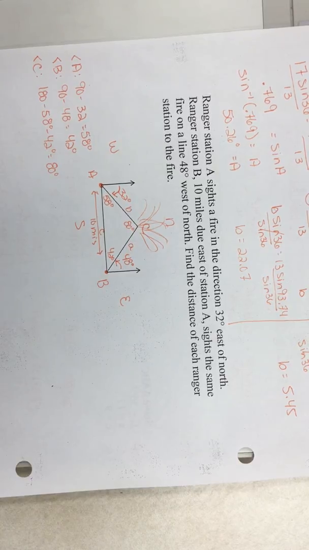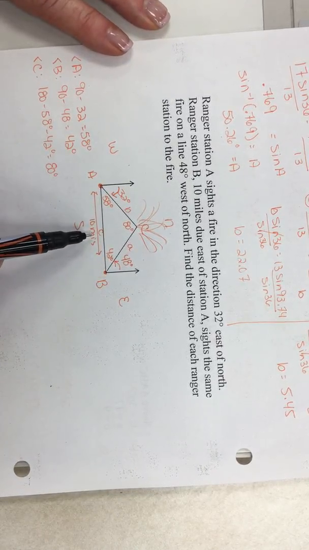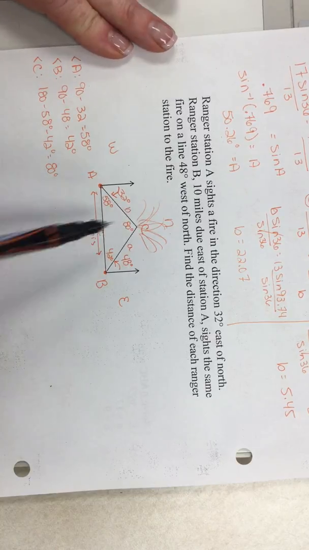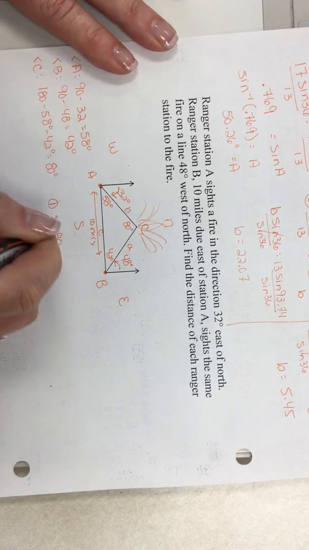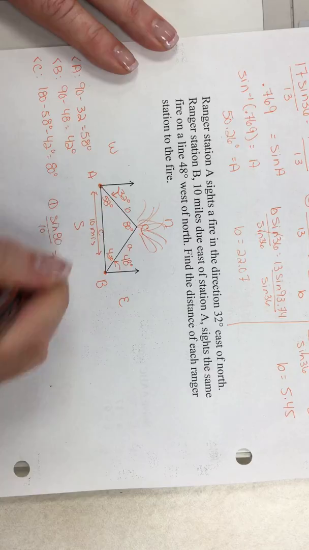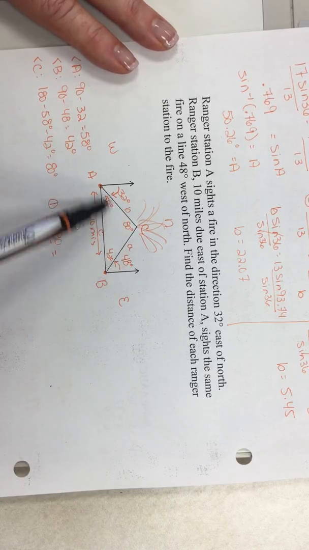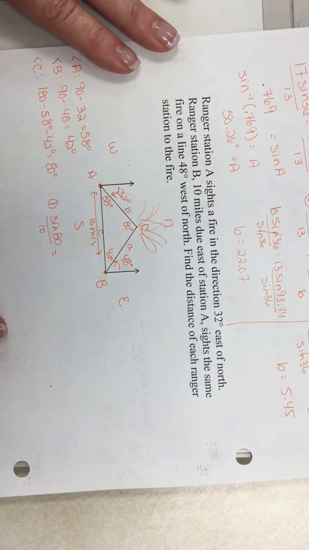So what I have now is 3 angles. Do I have a side measurement? Which one? C. I have this. This is 10. So my first ratio I'm going to set up is using my C's. So that's going to be the sine of 80 over side C, which is 10. And then I need both sides, A and B. Does it matter which one I use first? Nope. Which ones do you guys want?